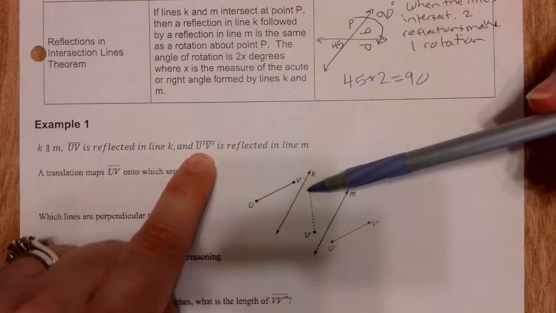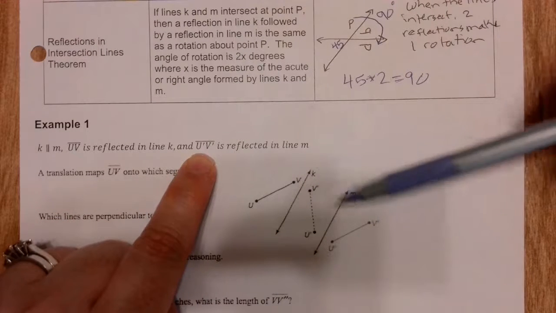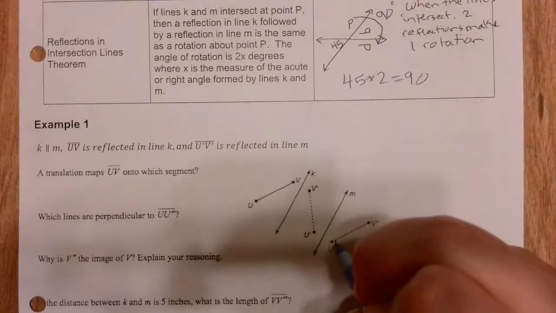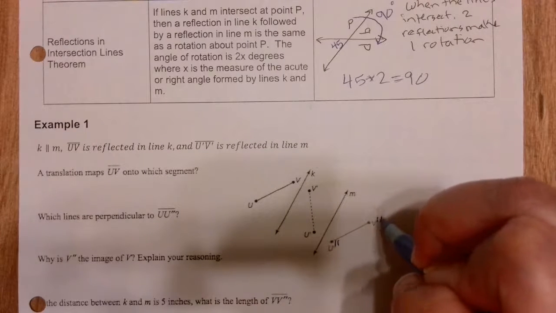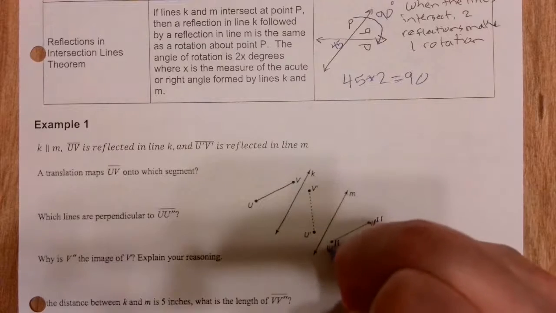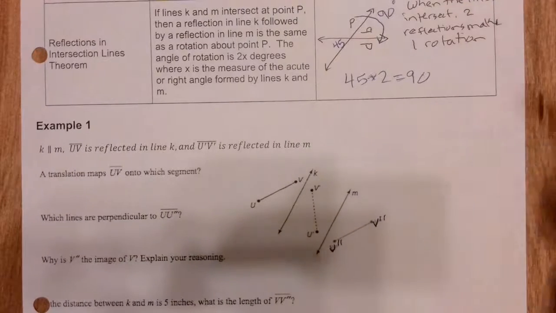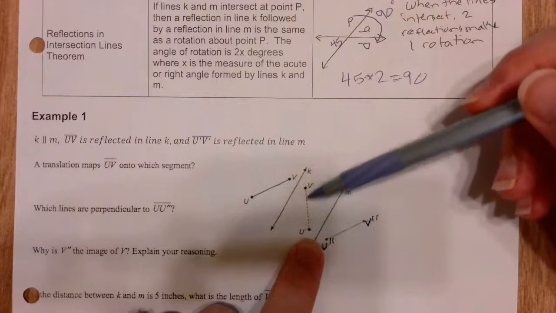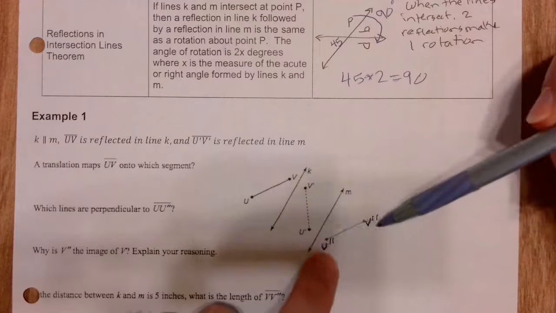Then U prime V prime is reflected again to get U double prime V double prime. So we took this first line, we reflected it and got the second, and then we reflected the second one and got the third.